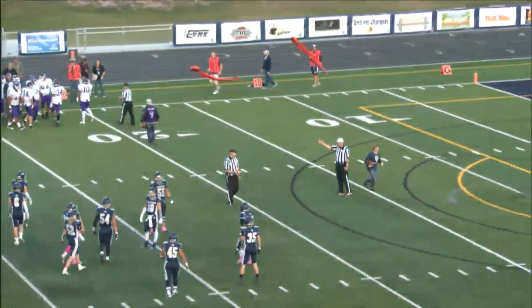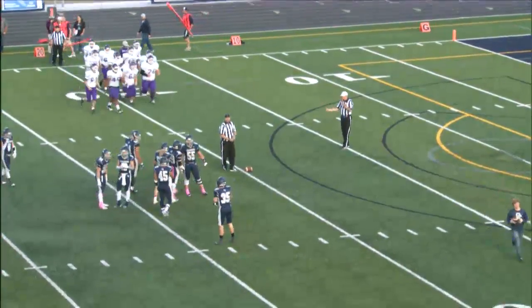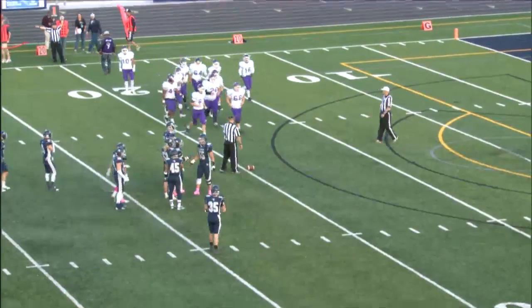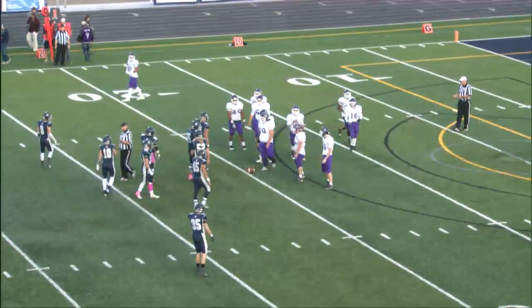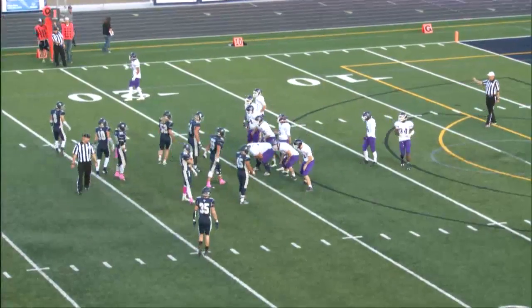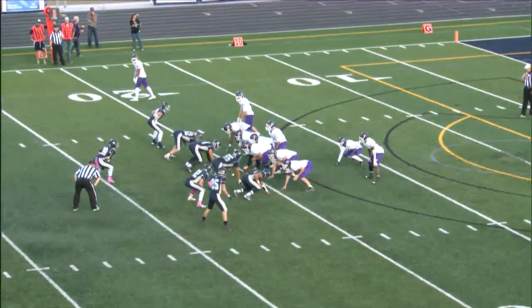The very first play of the game, it appeared that Jake Cahoon stepped back into the end zone as well, but the officials did not call the ball dead. They allowed the ball to be taken out of the end zone by Jake Cahoon and returned it down to the 5-yard line. 2 plays later, the Chargers were in the end zone, and that's how this game began.